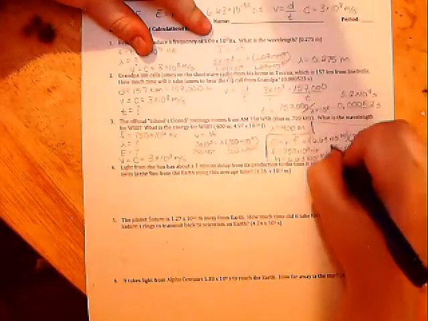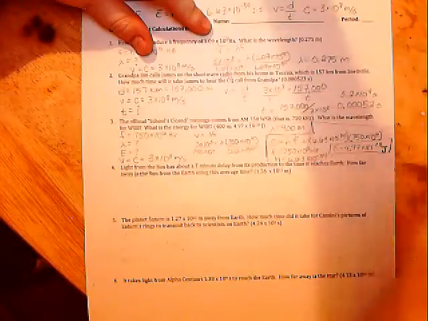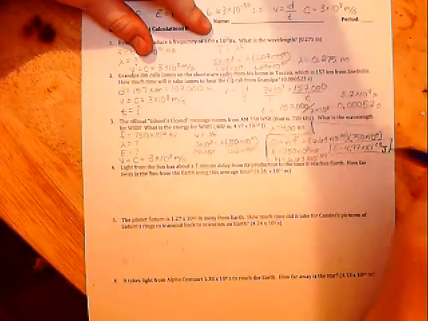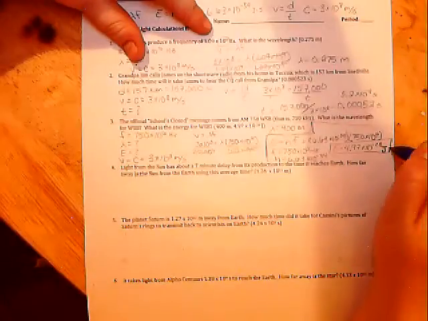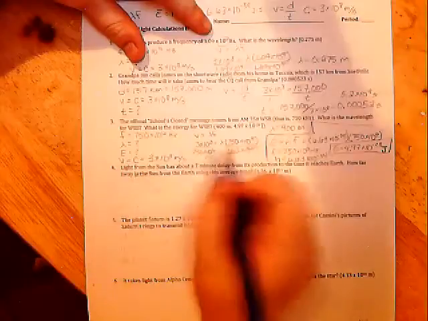This is why a radio wave can pass through your body and it not be a big deal at all. Or actually, it wouldn't pass through your body. It would hit your body and it would not be a big deal because it has so little energy. All right, moving right along.